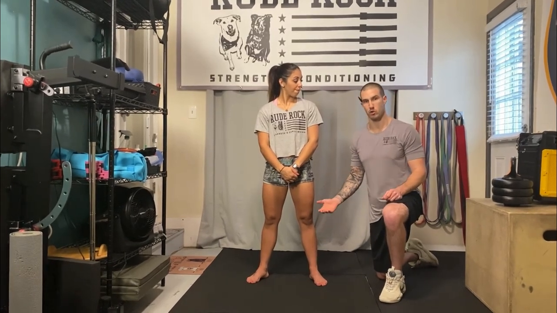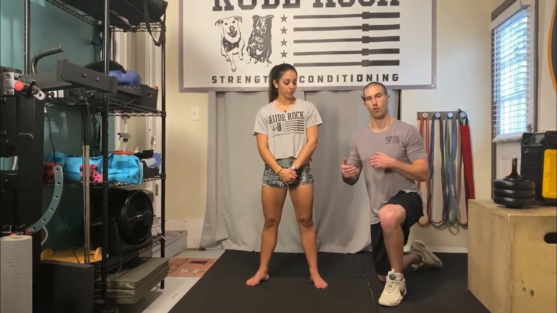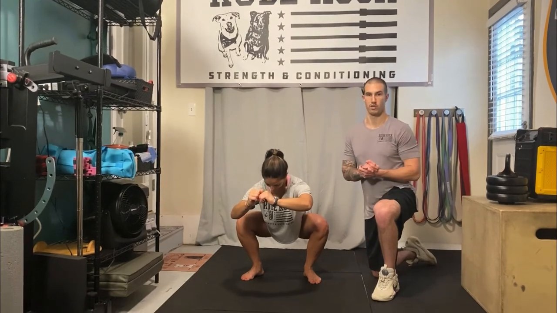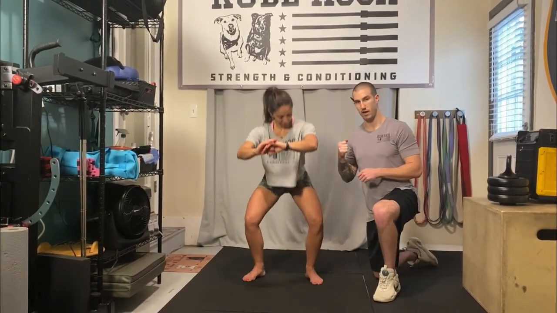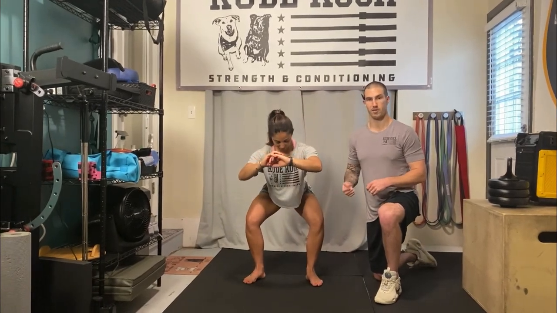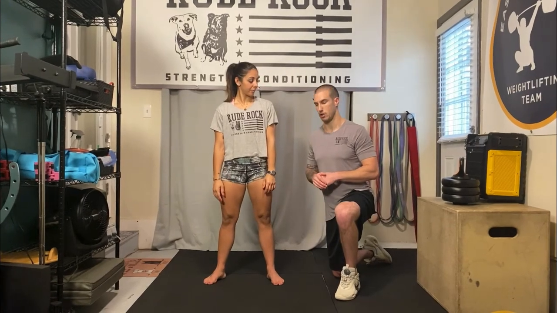Now, if we speak to the knee joint specifically, if we have more dorsiflexion with our pattern, we're normally going to get more eccentric strain on the quad because we're going to be in deeper ranges of knee flexion. If we stay in a more vertical or upright position with the shins, we tend to see more strain on the patellar tendon as she's at end range here.